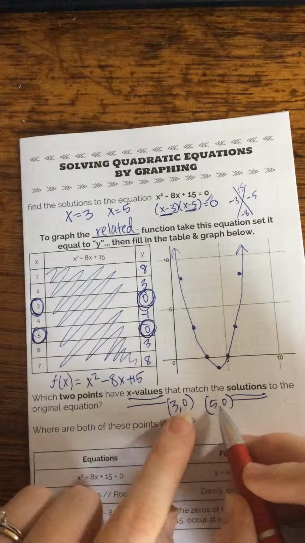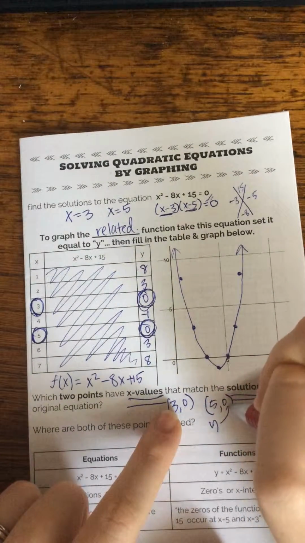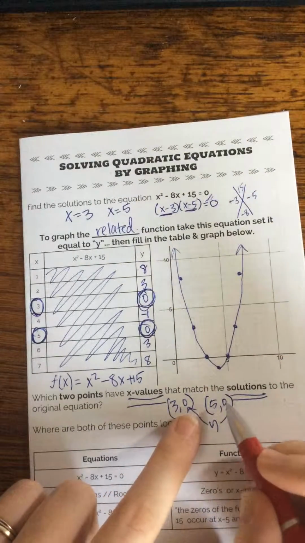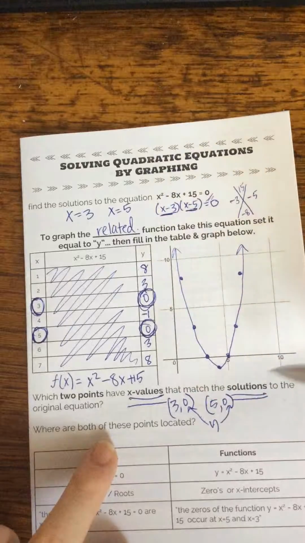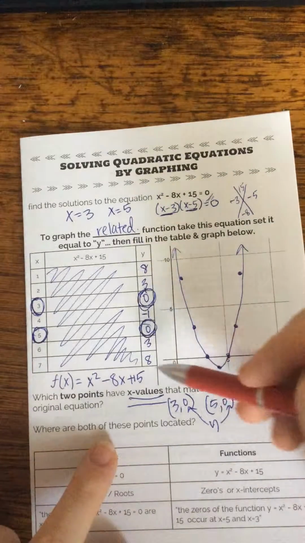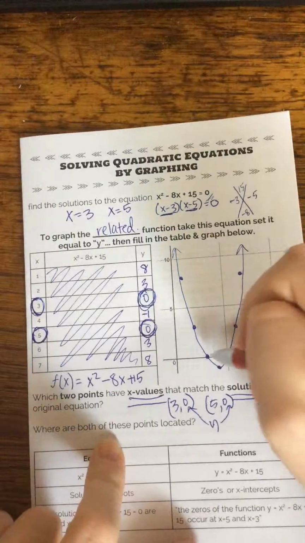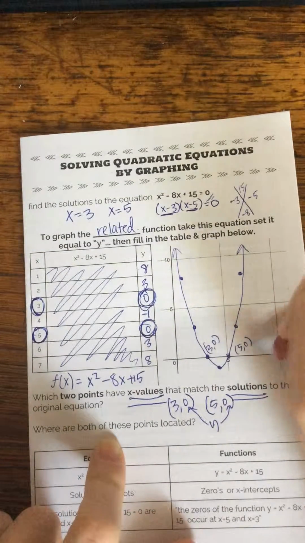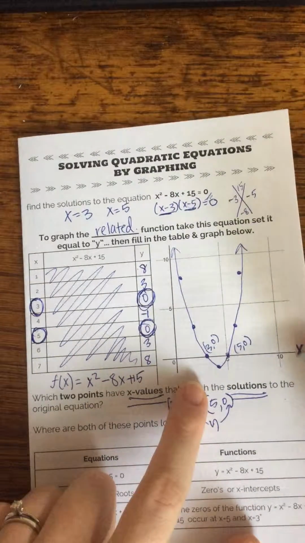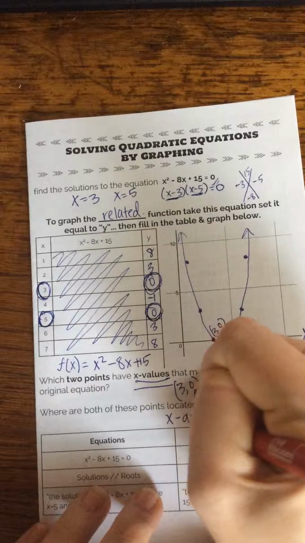Okay, what do you notice about those 2 points? Well, their y values are both 0. Okay, where are both of these points located? If I ask you on the graph, where are they located on the graph? Well, here is 3, 0. Here is 5, 0. Notice they're on the x-axis. Okay, both of those points are on the x-axis.